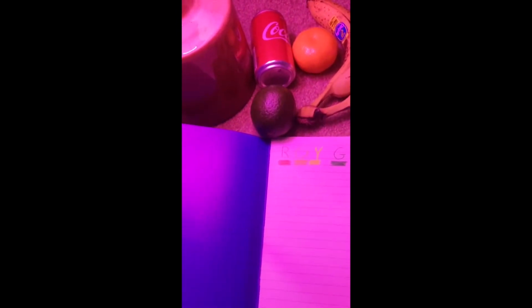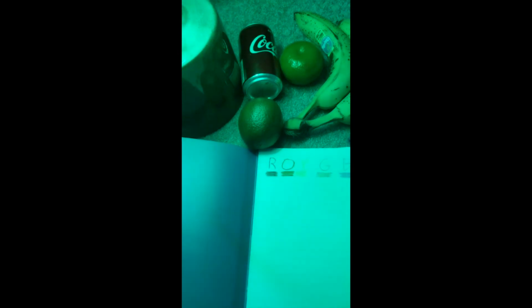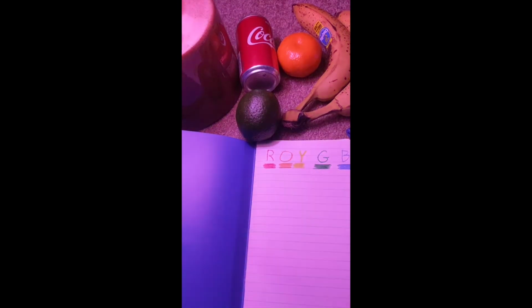Let's see if we go from violet. Notice the green, it's kind of dark, but let's go to green. The green looks more like a lime. But if we go to indigo, it looks a little darker.